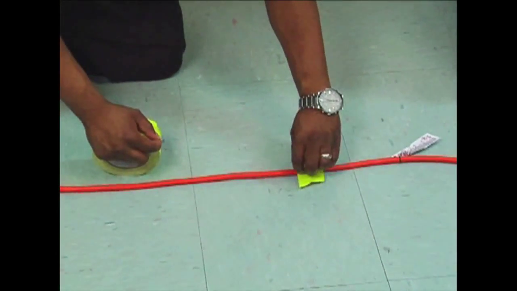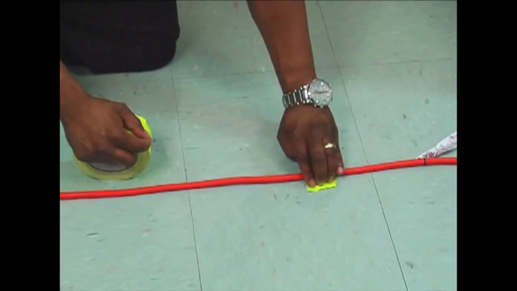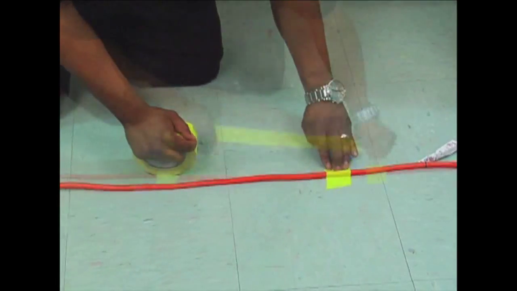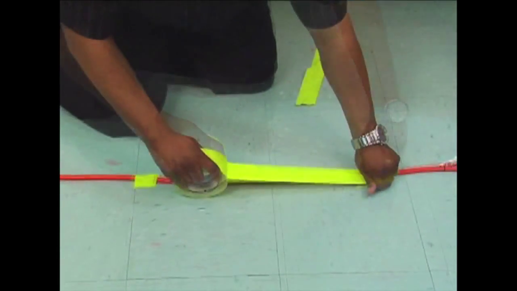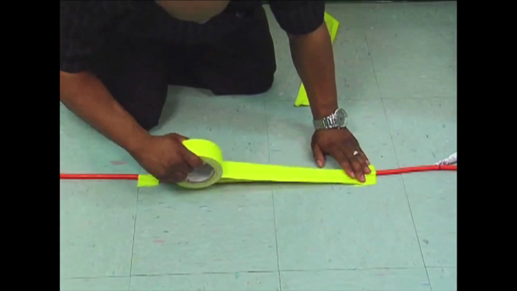Four, make sure you tape down your cords. By using duct tape and securing loose cords down like what you see here, you'll ensure no one trips, gets hurt, or your equipment doesn't get damaged.